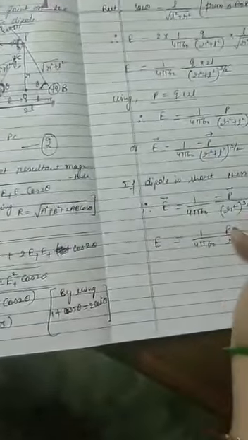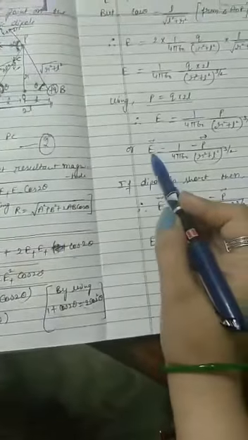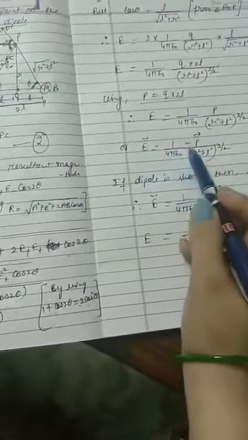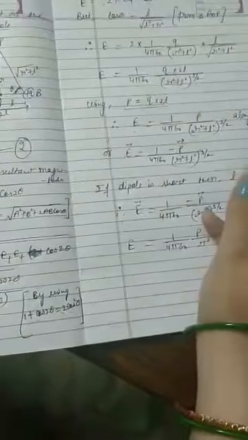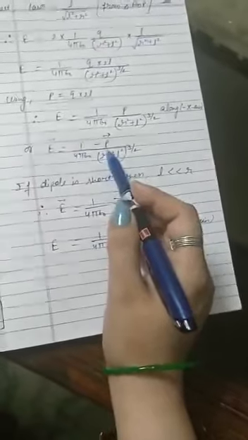Now you can also write it in vector form. E vector is equal to 1 upon 4 pi epsilon naught times minus P vector, instead of saying along the negative x-axis. You can also show the direction by using this negative sign.